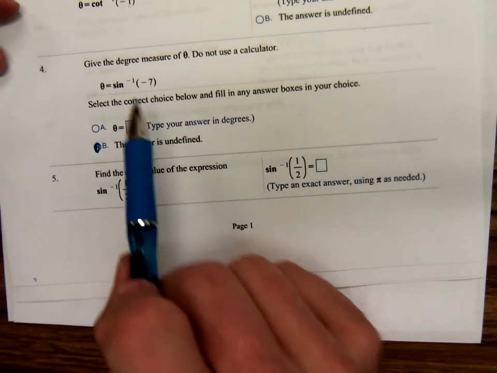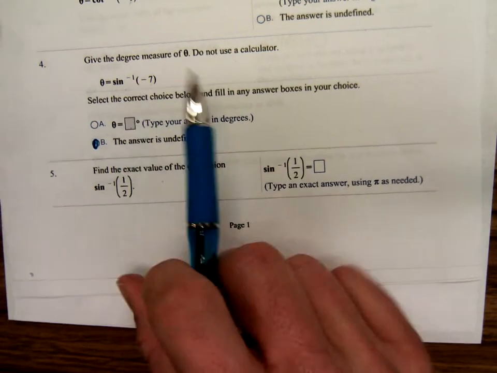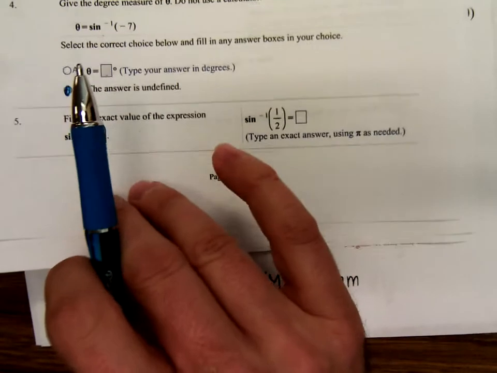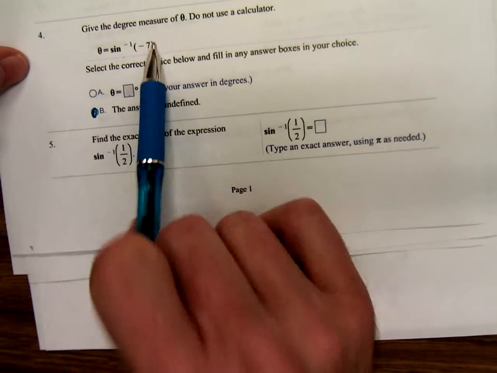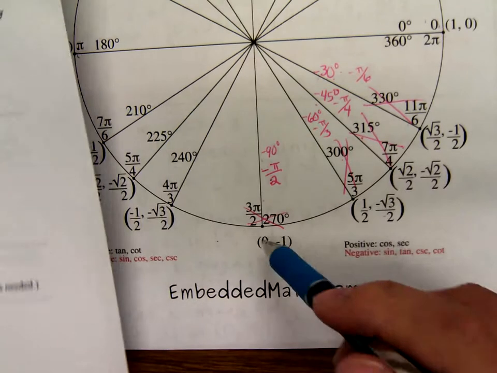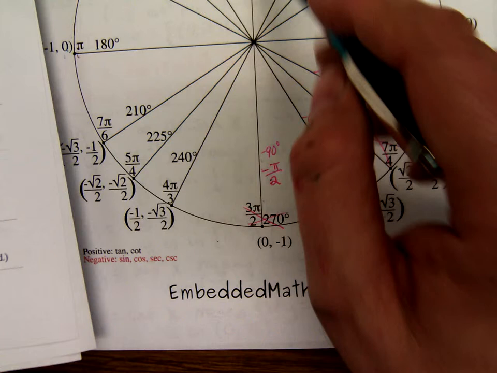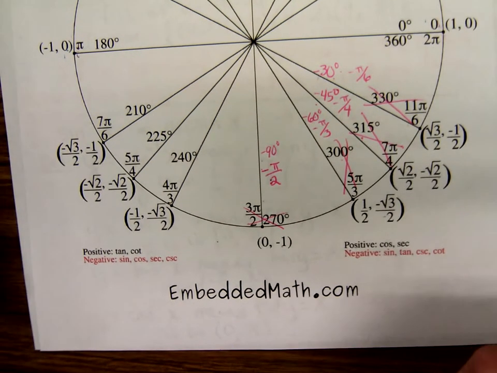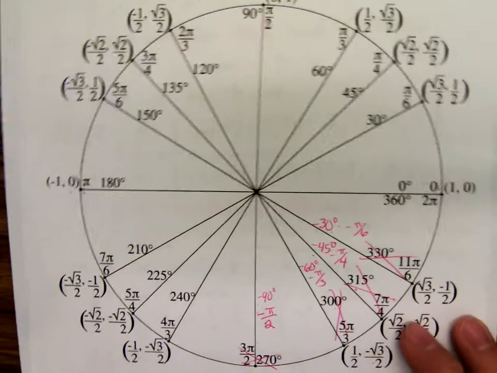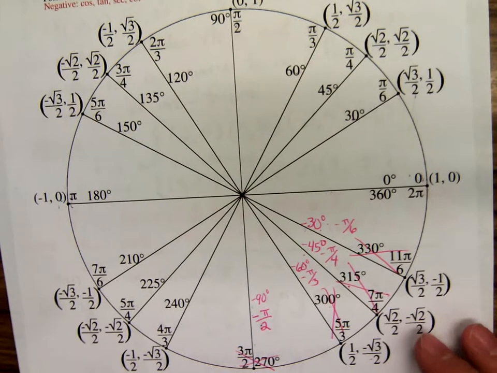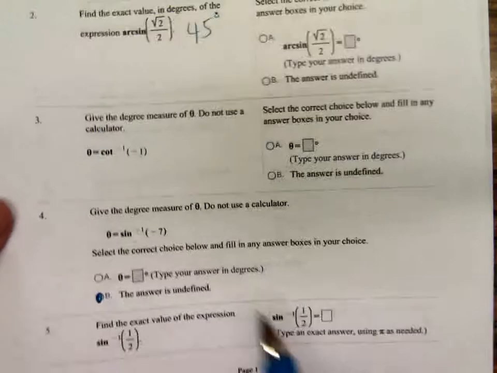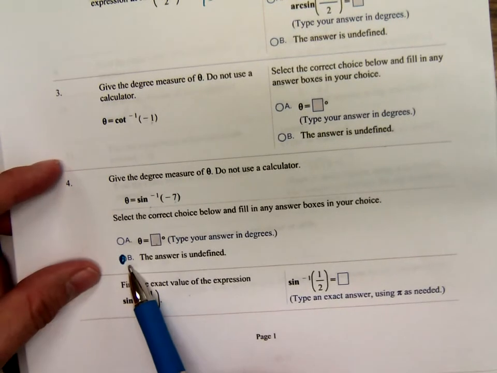So inverse sine of -7 is undefined. I'm just repeating this for the recording, because there's no y values on the unit circle of -7. Everything on that unit circle is between -1 and +1. Hopefully you got the hang of the fact that sine x and cosine x are always between -1 and +1. So inverse sine of -7 is undefined.